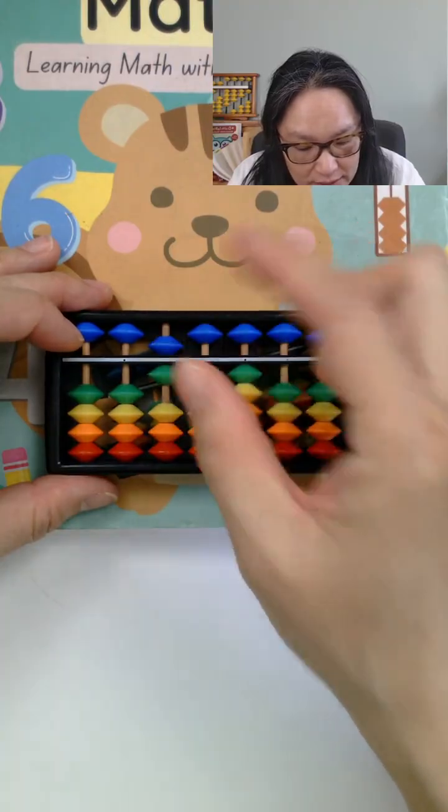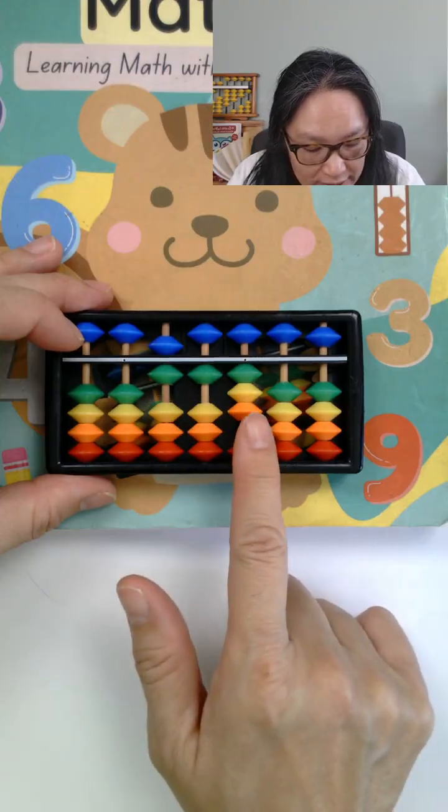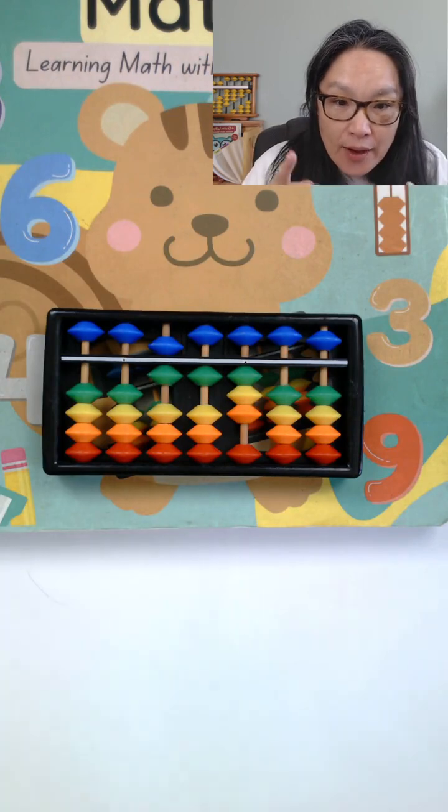So this is 6. And then we have 1 and we have 3. So we have 613. Easy, right? Easy to use. Oh, yeah.